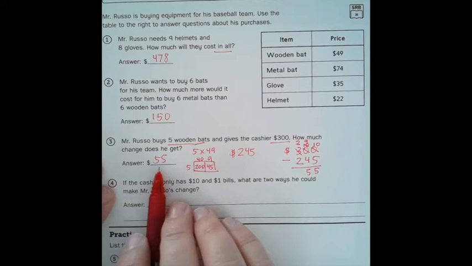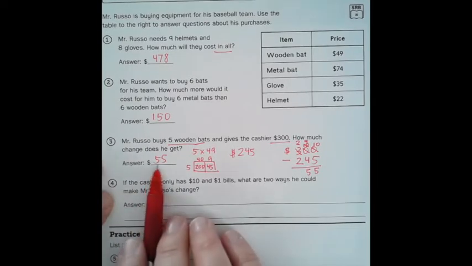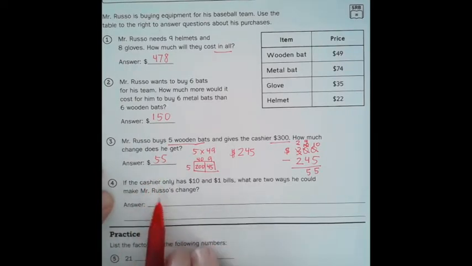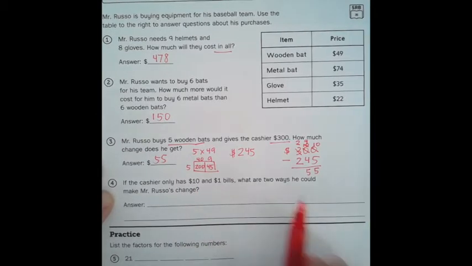Now we're going to need to use this answer here, $55, to answer question 4. So that cashier that gave $55 back to Mr. Russo, he only has $10 bills and $1 bills. So what are 2 ways he could make Mr. Russo's change?